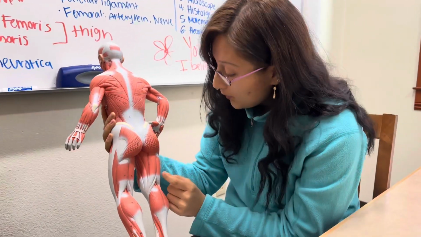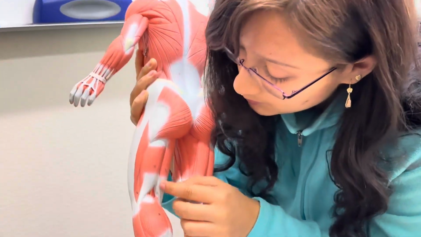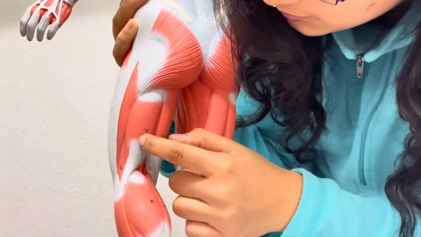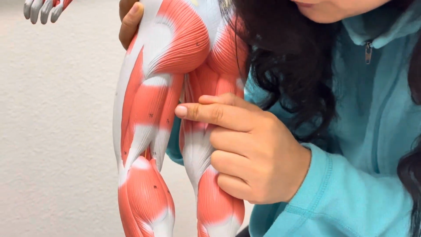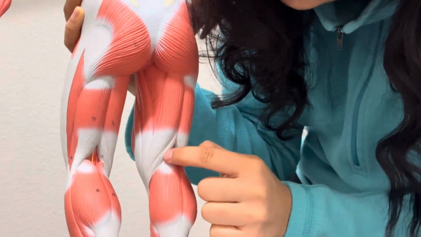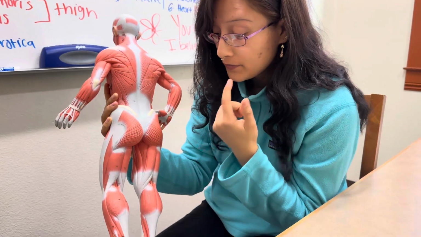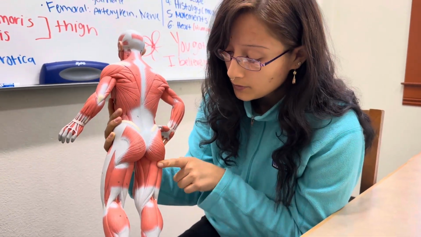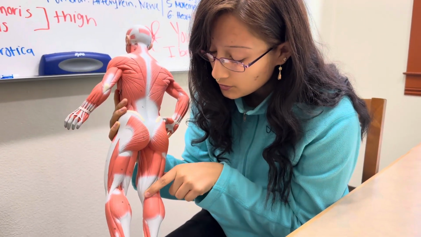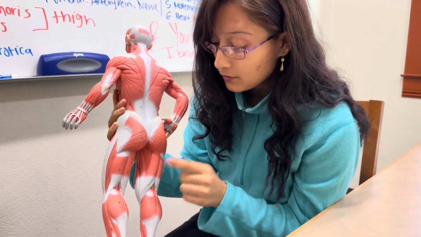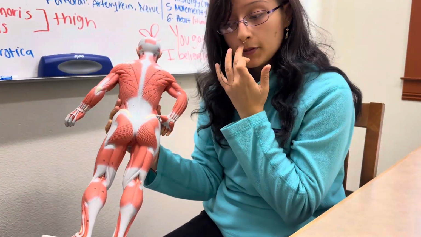Now we have semimembranosus. Semimembranosus is this muscle right here. It's between the semitendinosus muscle and the biceps femoris, so it's this muscle and this muscle right here. The semimembranosus also originates from the ischial tuberosity of the ischium and inserts all the way down to the medial condyle of the tibia, and it allows you, as I said, to flex the knee.